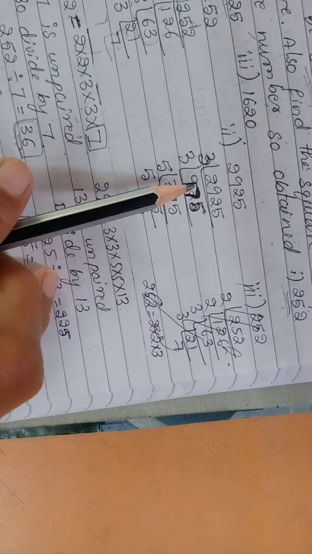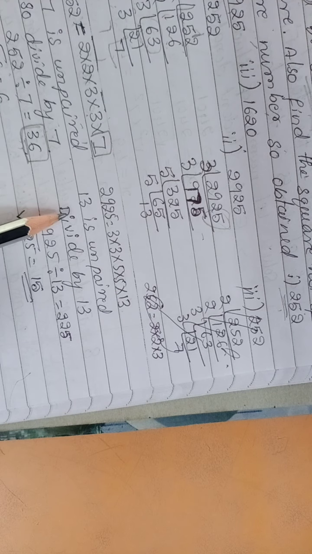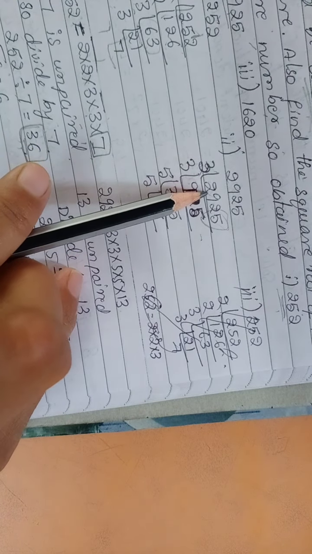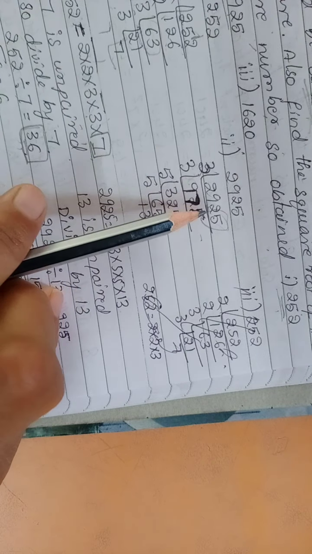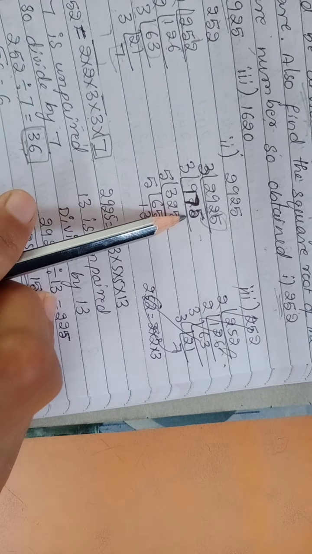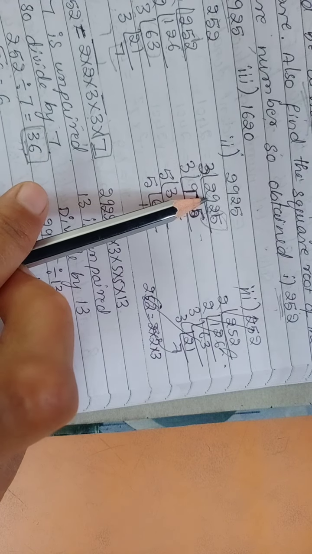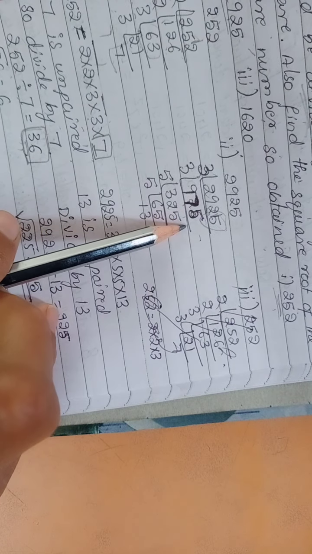Clear? The same way, one more problem I took. This is 2925. It is ending with a 5, an odd number, so we can't divide it by 2. Go with 3. 3 nines are 27, 2 left, 22, 3 sevens are 21, 1 left, 15, 3 fives are 15.